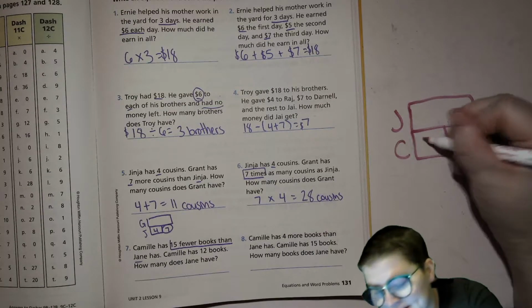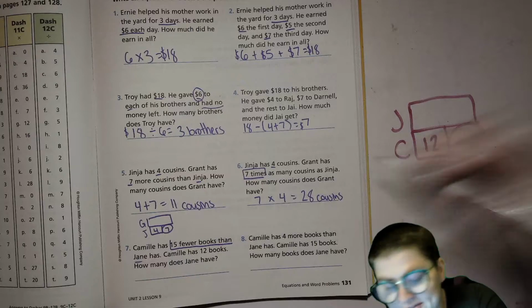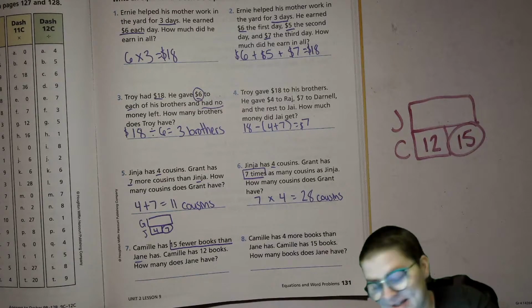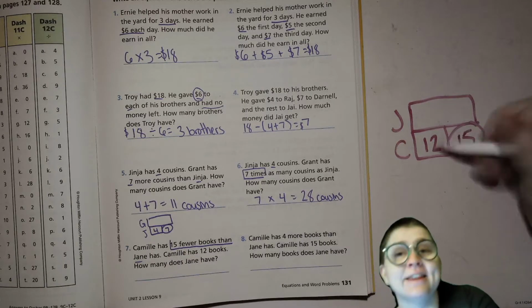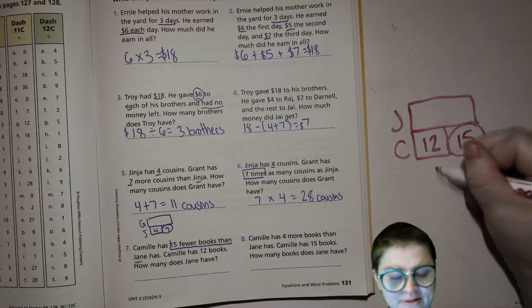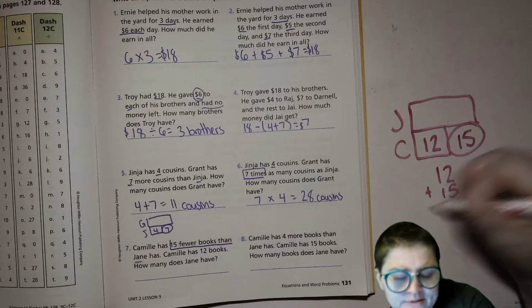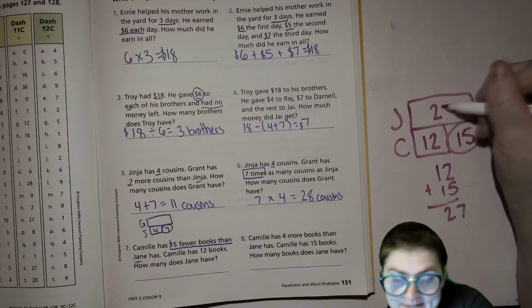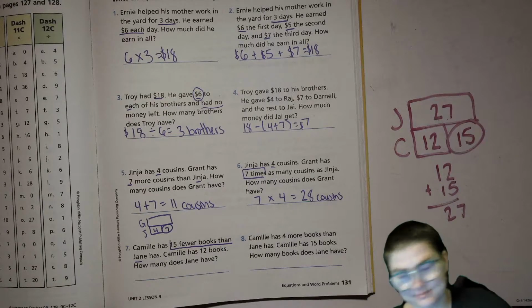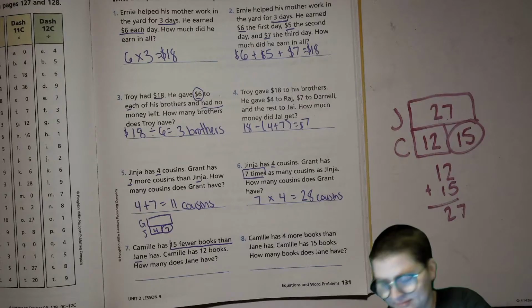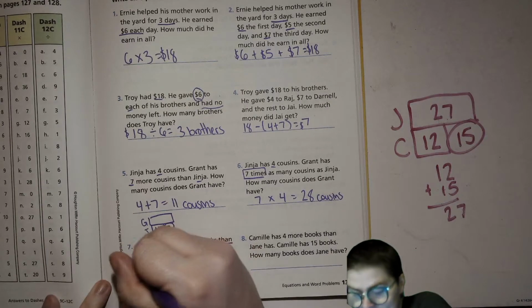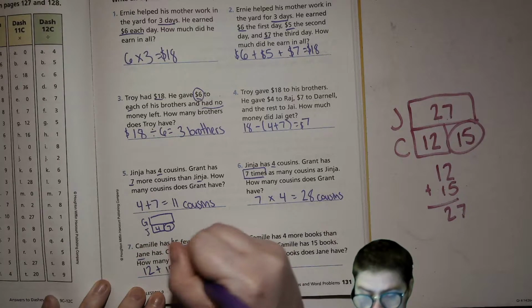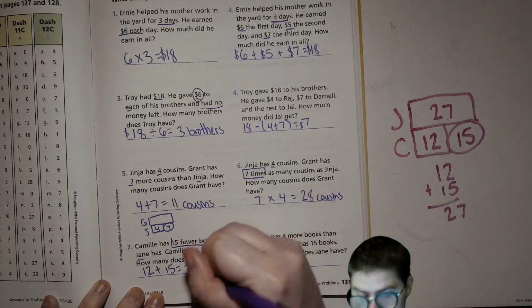We know Camille has 12, and we know that the difference between Camille and Jane is 15, which means even though it has the word fewer in there, I'm going to be adding up 12 and 15. 12 plus 15, which is 27. And that's how many Jane has, 27. Okay, so what we did was we had 12 plus 15, and that equaled 27 books, right?